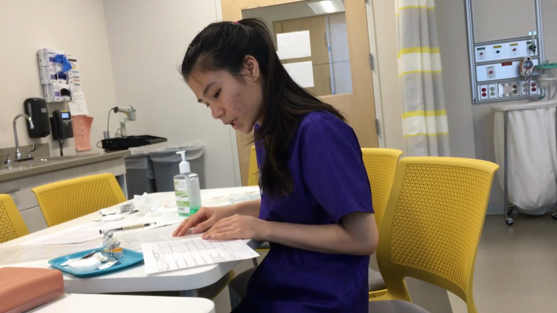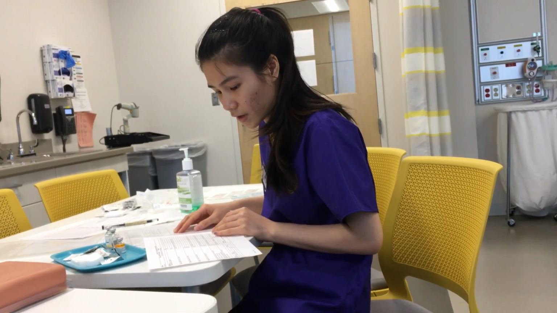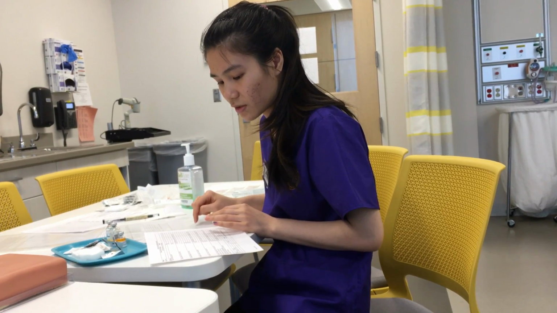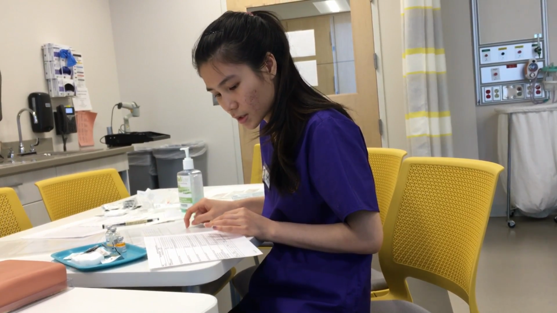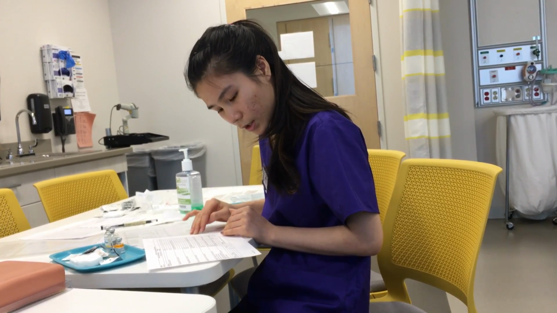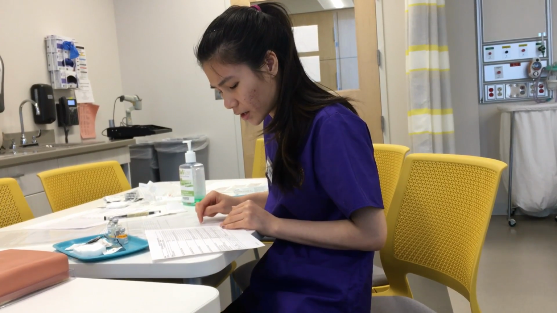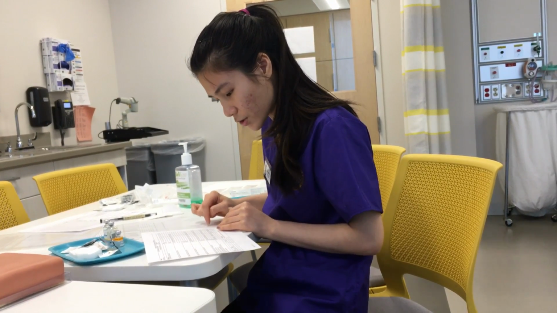For assessment, I gave her 0.125 milligrams of digoxin. Insulin, I gave her 34 units. I also gave her influenza vaccine 0.5 milliliter on her deltoid.